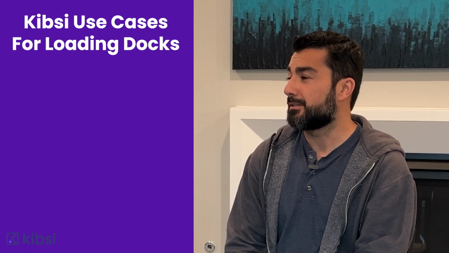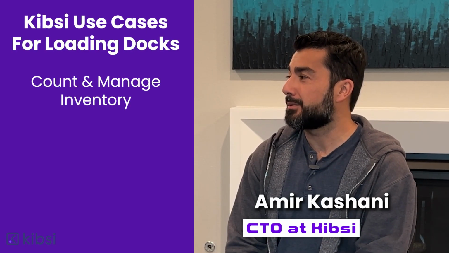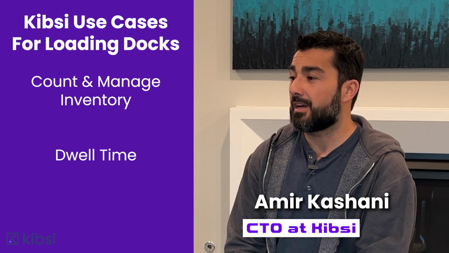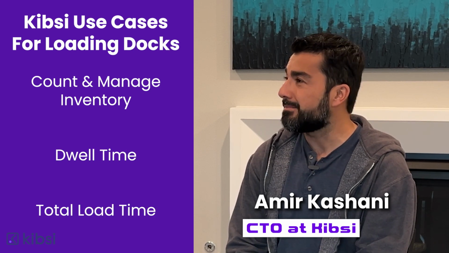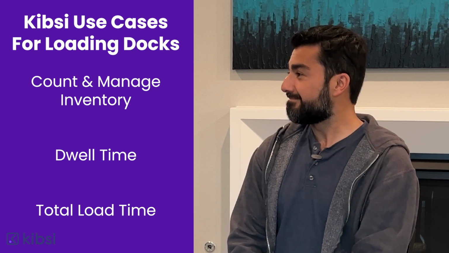So you could use it to count inventory as it goes into a truck. You could look at dwell time. You could look at total load time. That was 3. That's 3. Good job. Excellent. How could you use Kibsi in manufacturing?